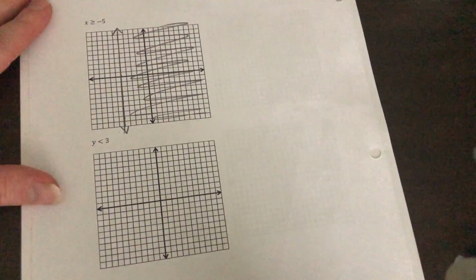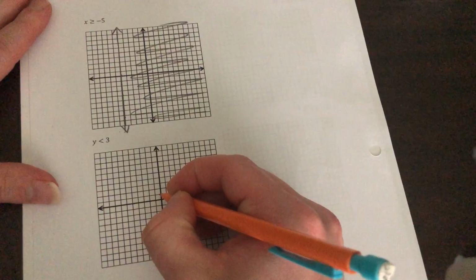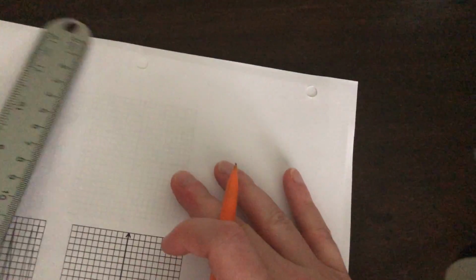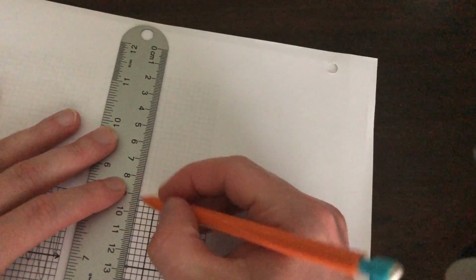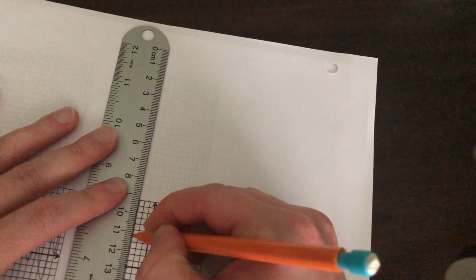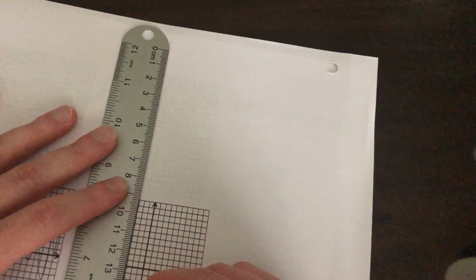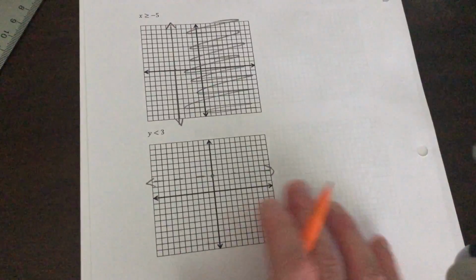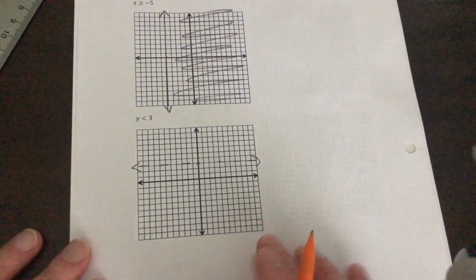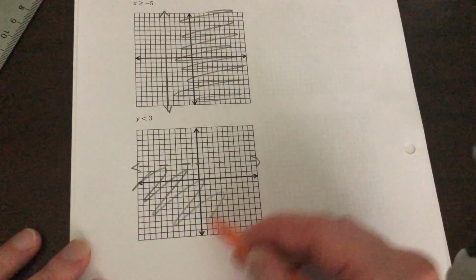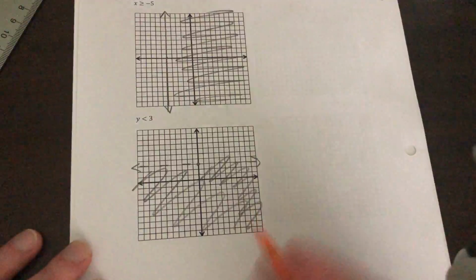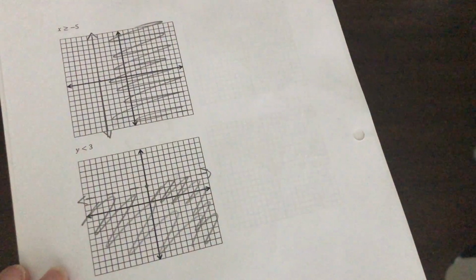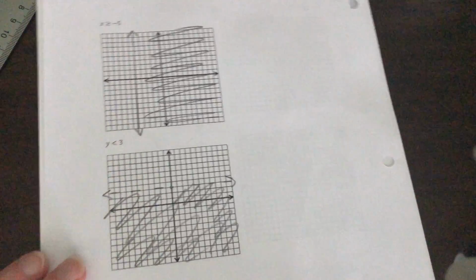y is less than 3. The line y equals 3 is the horizontal line through 3. And I'm going to have a dashed line. We're picking values less than 3, so it's going to be down here, this region.